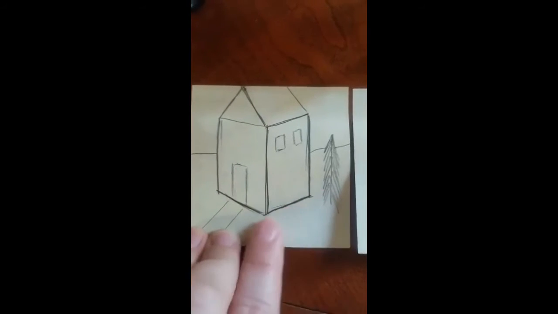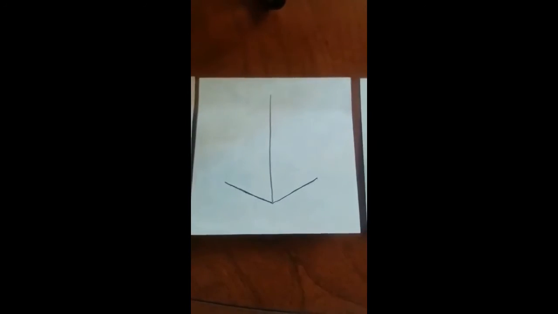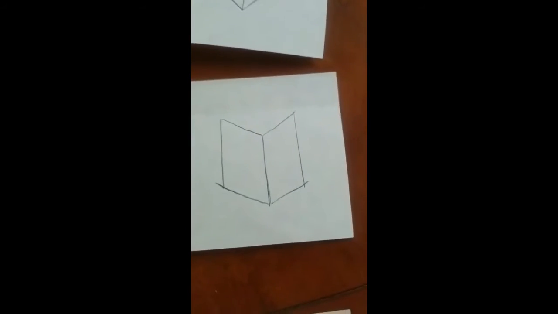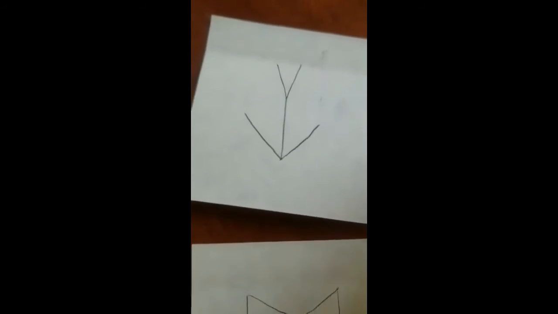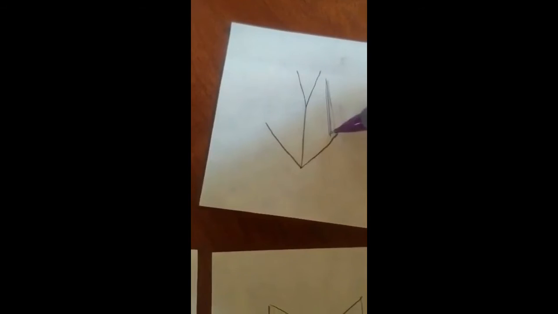Now let's practice 2-point perspective. We're going to draw a house. In the middle of your paper, you're going to draw one long line and then two short lines like an arrow. Repeat the top so that they're parallel. If they're not parallel, then it's going to make it really difficult to make the house look like a house.